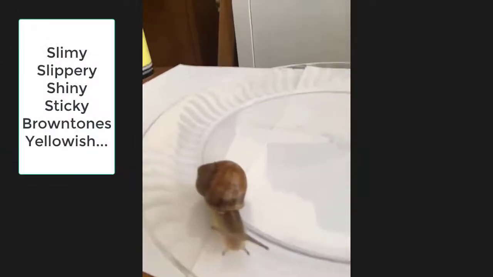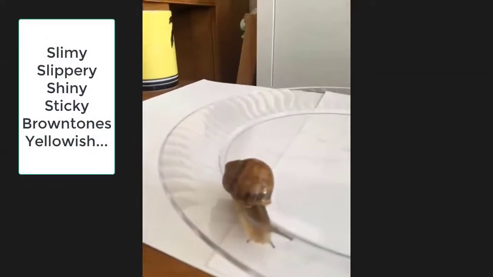Is it slimy? We've got a question about whether it's slimy. It was slippery, and then as we're working, let's see if we can see any slime trails that it leaves behind. Awesome. And we've got some other nice descriptive words: shiny, sticky, hard parts, tan shades, brown tones, yellowish.